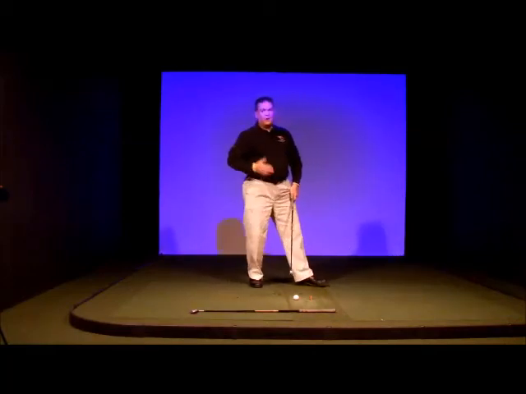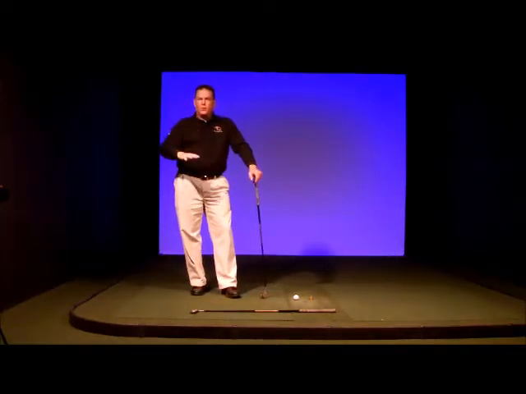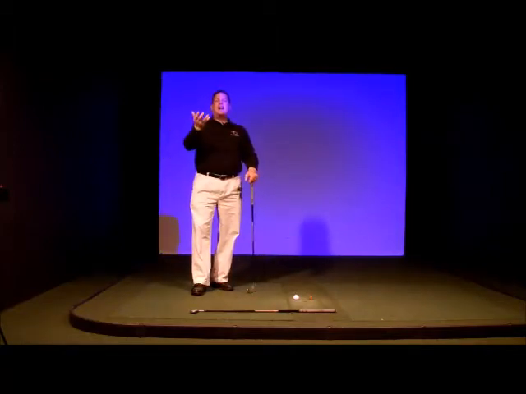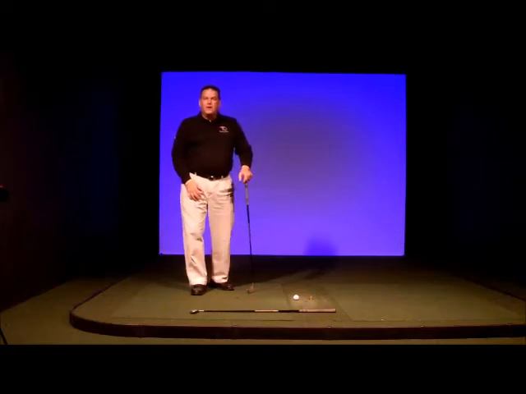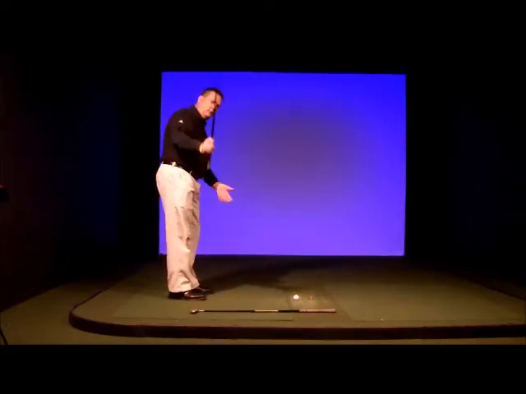Starts out low left and curves to the right. So you can kind of determine which one you are. Is your slice from a high trajectory or a low trajectory? Now in this case, let's talk about the one that's got the very high trajectory. Now, that's caused by the golf club swinging in a plane that's too vertical, okay?